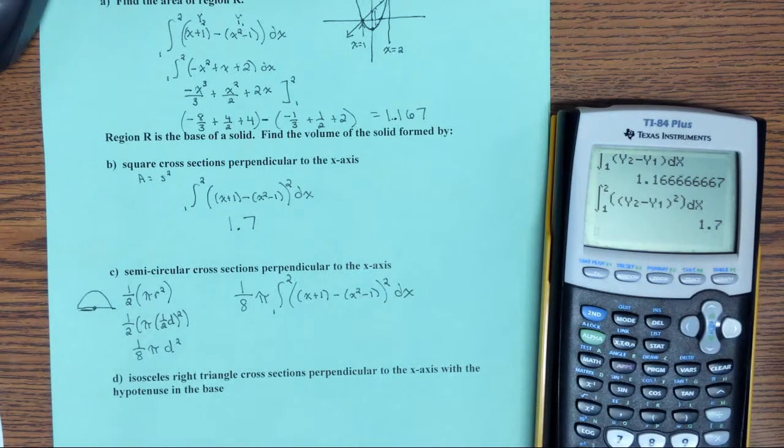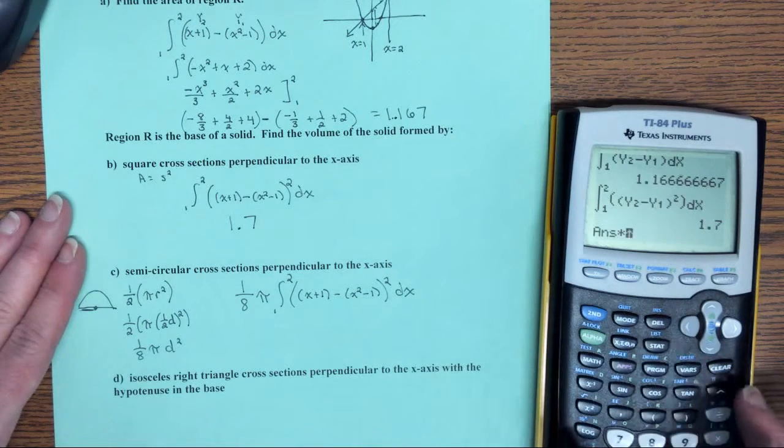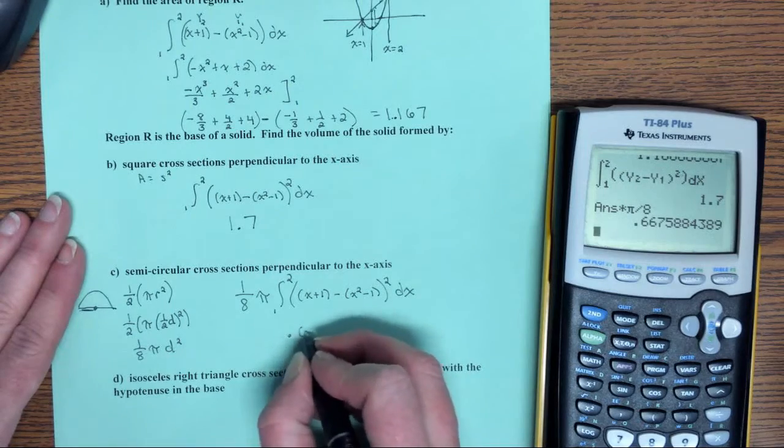So since I just found the square cross-section, I can just multiply that times pi and divide by 8. Oh, that's nice. 0.668.